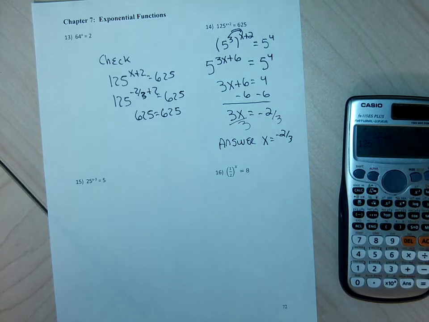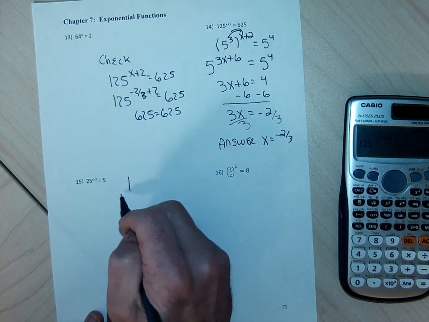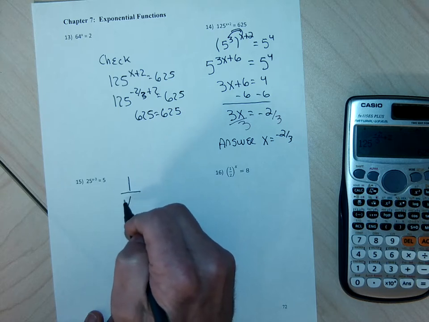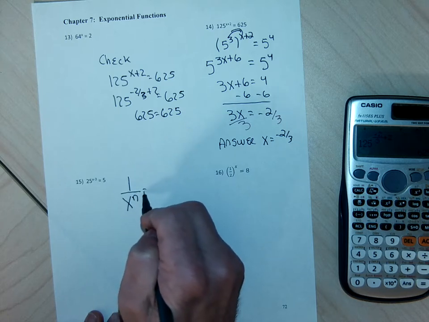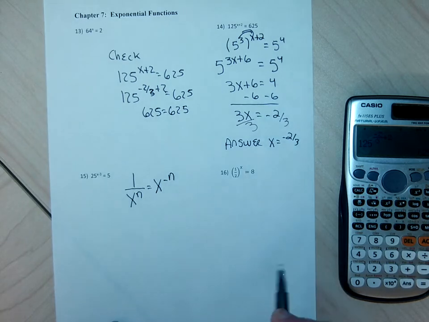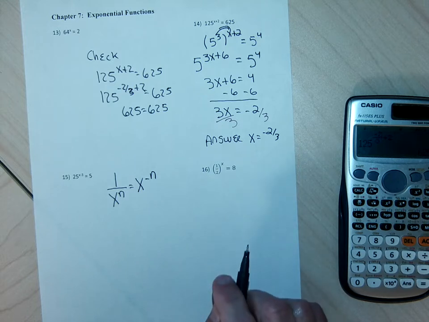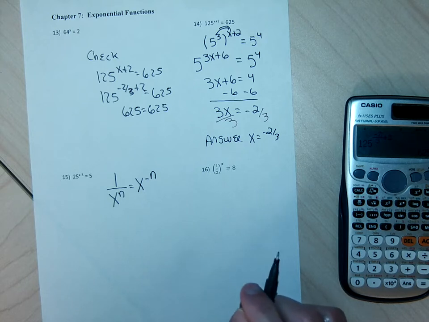The next few problems, we're going to start getting into the world of fractions, and we're going to need to use this rule: 1 over x to the n equals x to the negative n power. These problems don't solve so well when we have fractions, so I'm going to use a strategy to make the fractions have negative exponents. It's actually easier to work with negative exponents than it is with fractions.